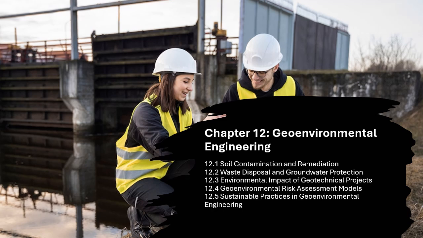12.1.2.1 Heavy metals. Heavy metals such as lead, Pb, arsenic, As, cadmium, Cd, mercury, Hg, and chromium, Cr, are among the most concerning soil contaminants due to their toxicity, persistence, and bioaccumulation in the food chain. These metals can come from industrial waste, mining operations, and the use of pesticides and fertilizers.